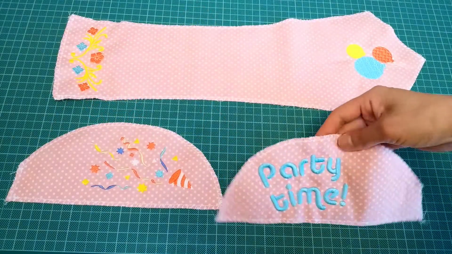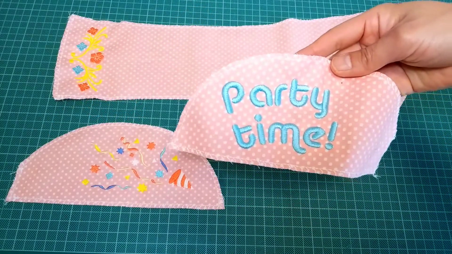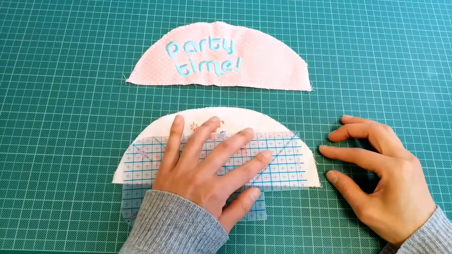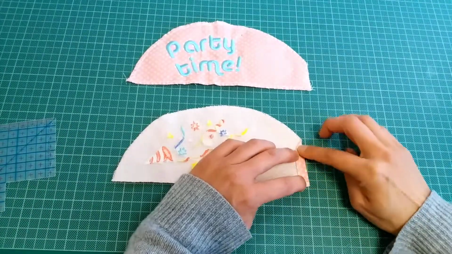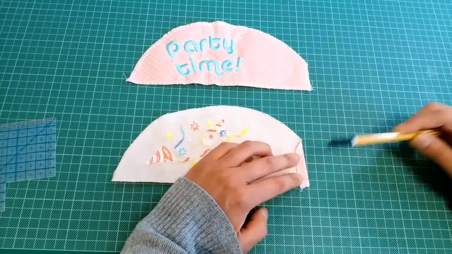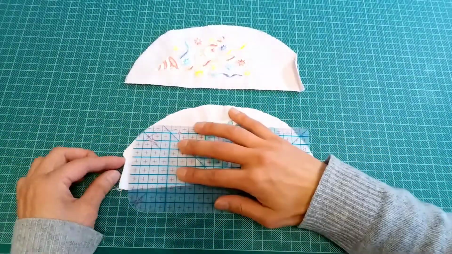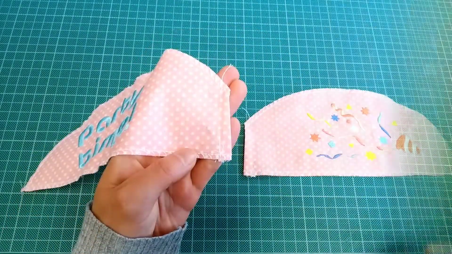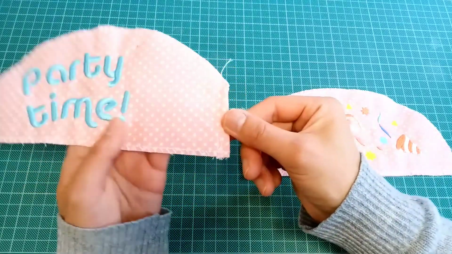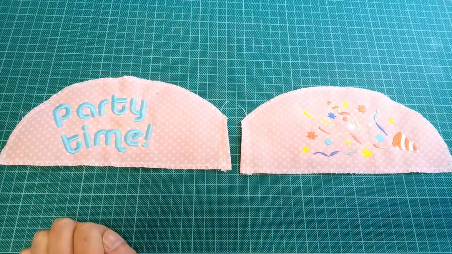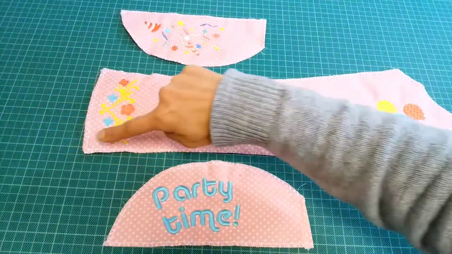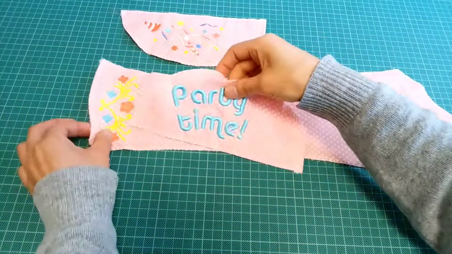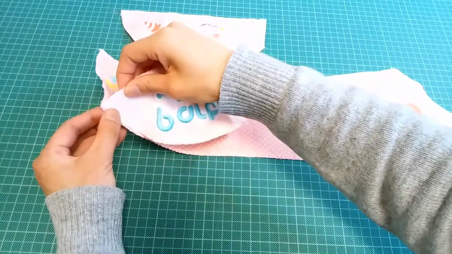Sew around the parts with zigzag stitch or over edge stitch so that the cloth doesn't fray. Fold and sew the end of the back of the head of the side part by 1 centimeter, that is 0.4 inches. Align the edges of the side parts with the top part, making sure the embroidery has the right orientation, and pin them together.